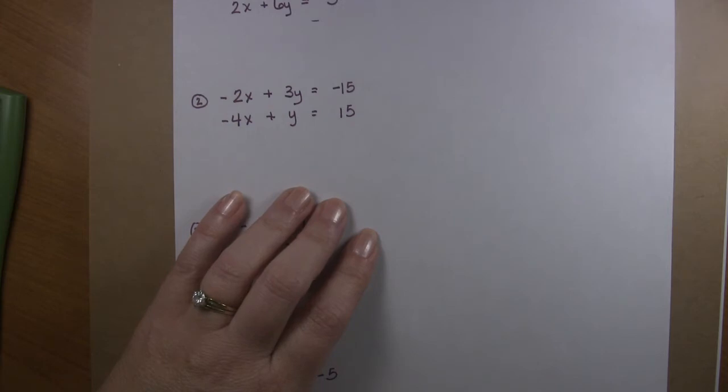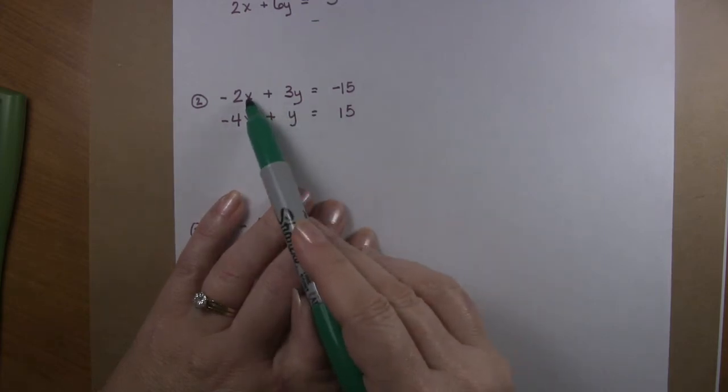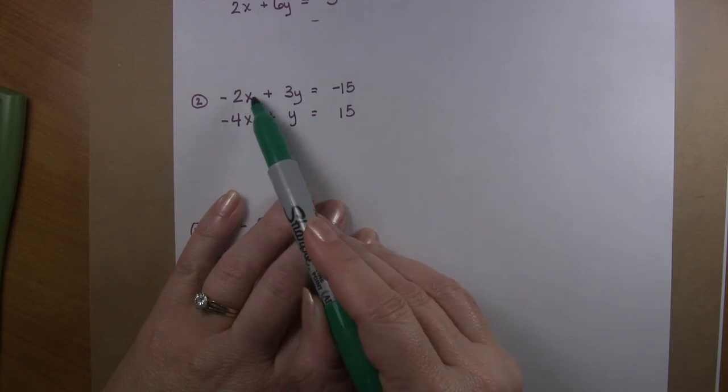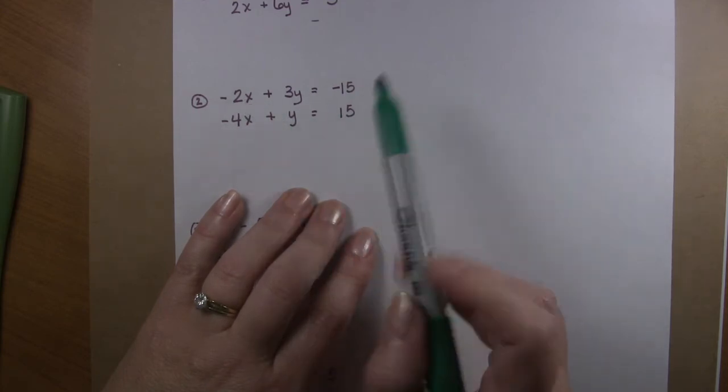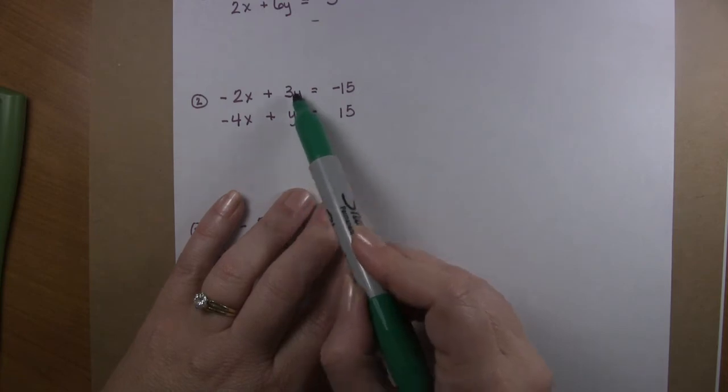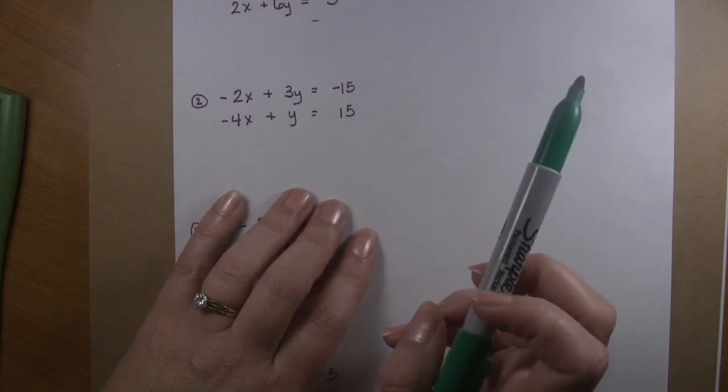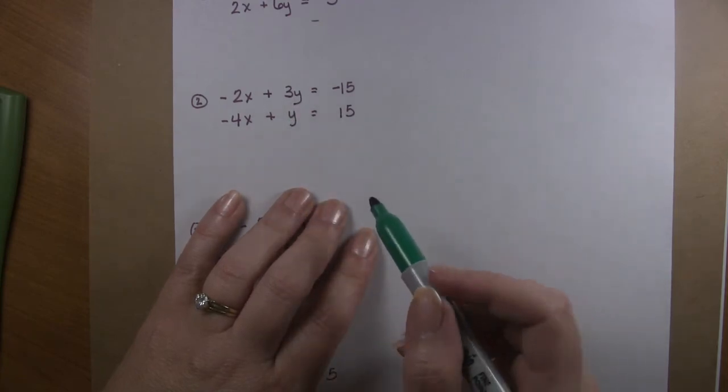Okay, so you are correct that you could certainly use the elimination method, right? You could multiply this top equation by negative 2 and get a positive 4x. You could multiply the bottom equation by negative 3 and get your y's to cancel out. Either one of those is possible.